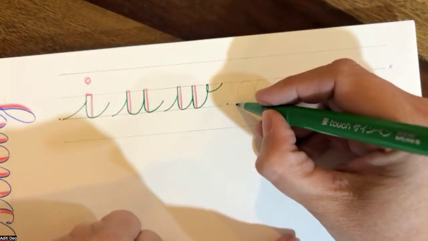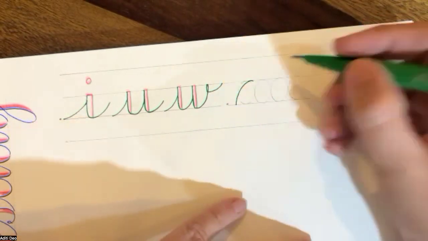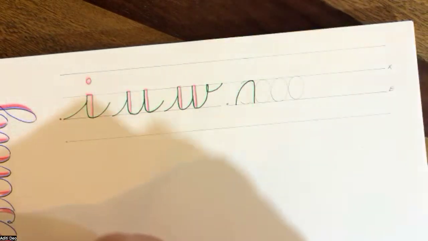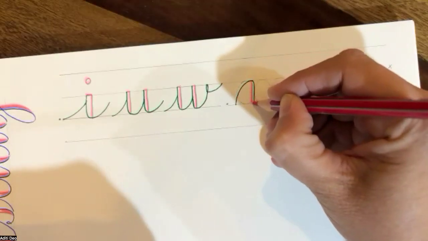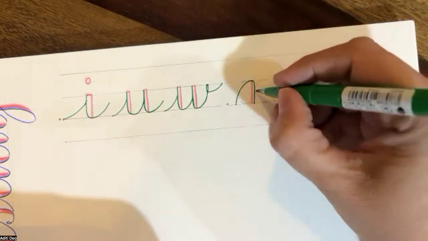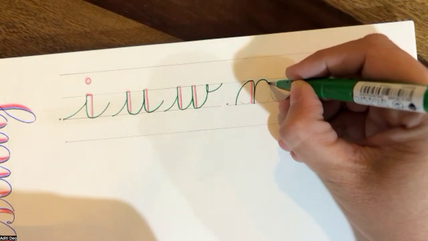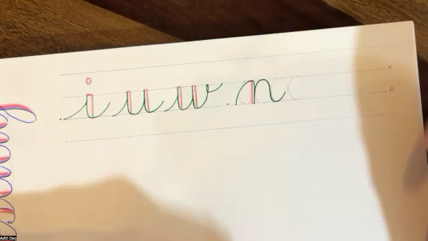I'm going to make my entry stroke run through one oval, come down. And this time I'm making the thickness on the left hand side. And then my stroke for the N is going to be an arch that goes all the way down around the oval.